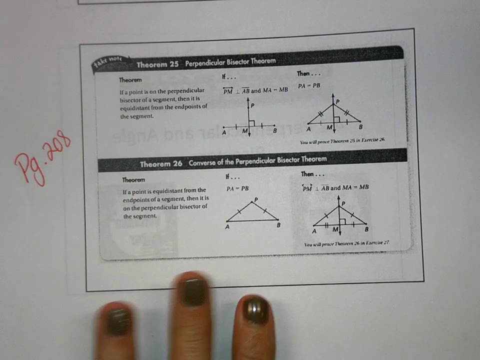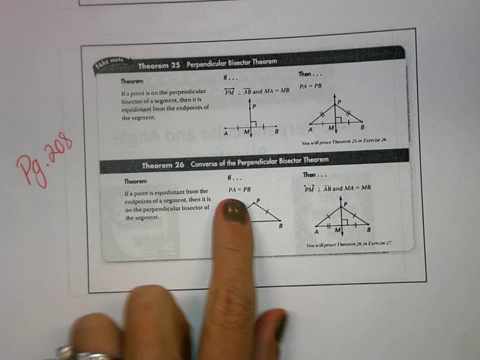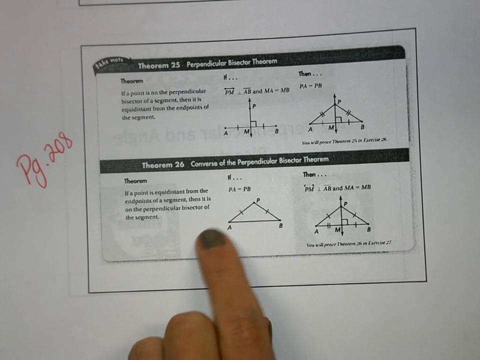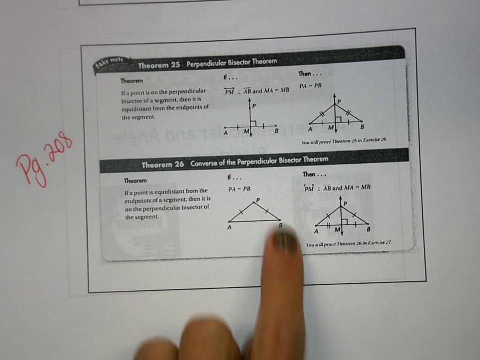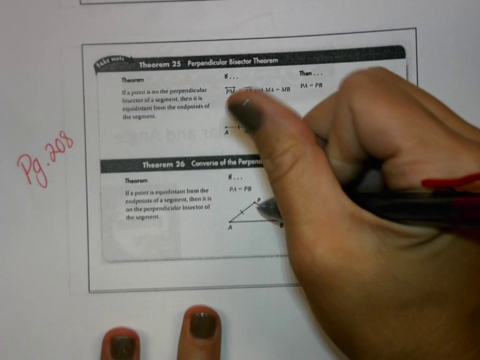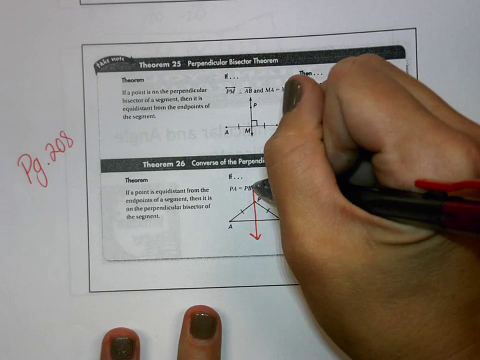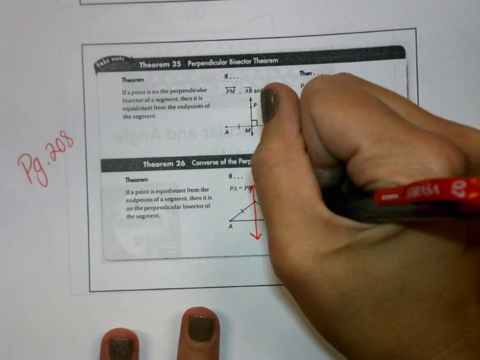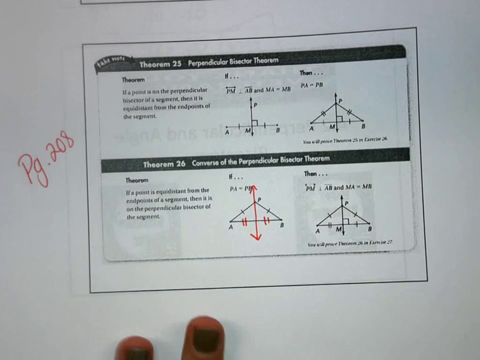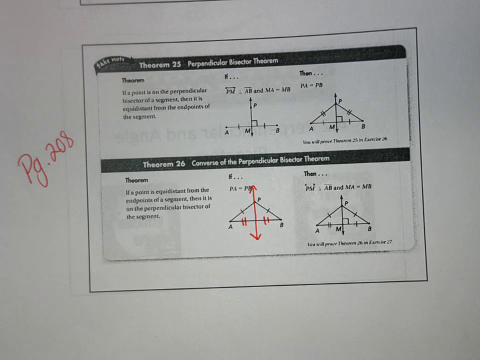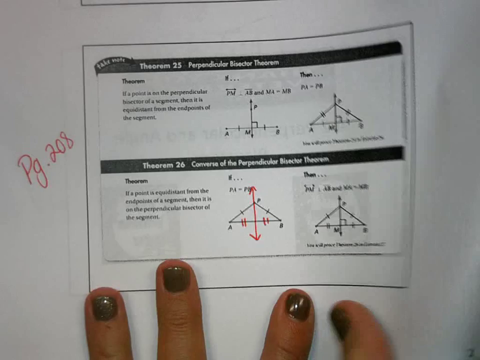The converse is giving you the opposite information. So they're telling you that if you know that PA and PB are equal, if you were to take a perpendicular bisector, then you would know that these angles would also be equal, or sides. Do we have any questions on that? Okay, we're going to move on.